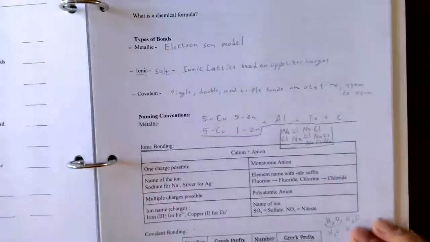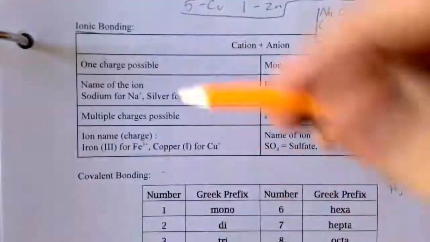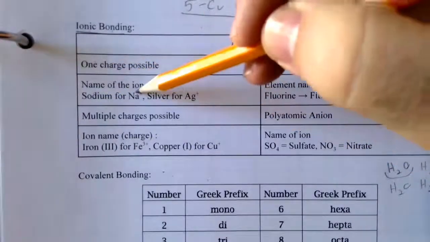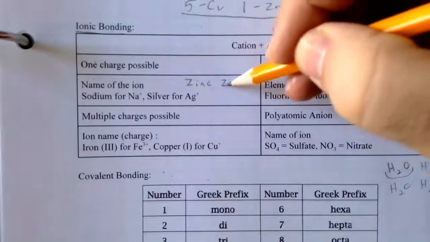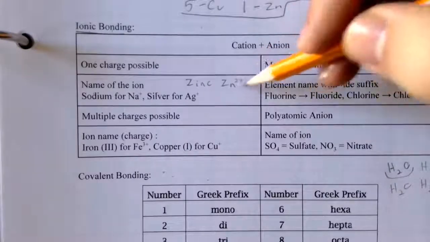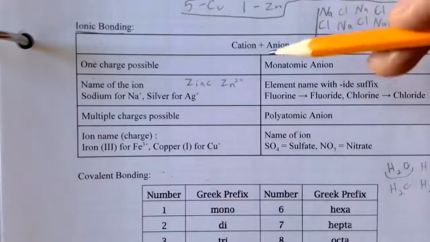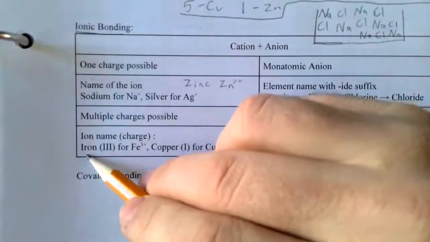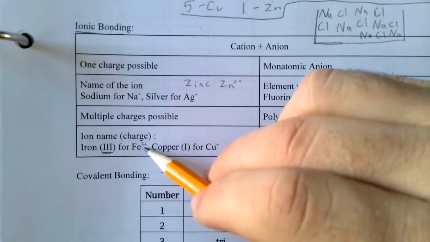So, that's what I mean on this table where I say if there's only one charge possible, it's just the name of the ion. So sodium for Na+, silver for Ag+, zinc for Zn2+. Anything on that table that only has one charge, that doesn't have that dividing line, will just have that name. If it has multiple charges possible, you're just going to do that name, but then you're going to put in Roman numerals identifying the value of that charge.